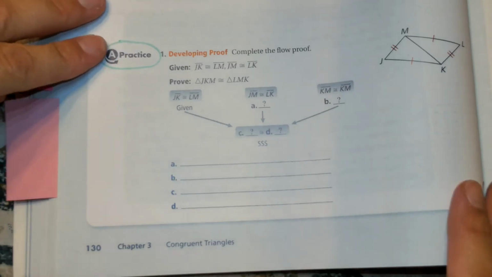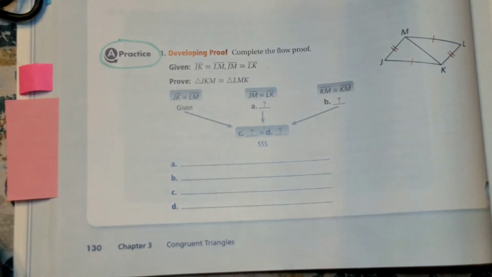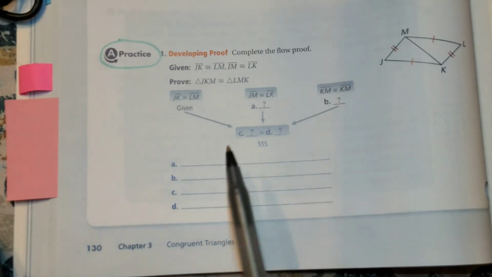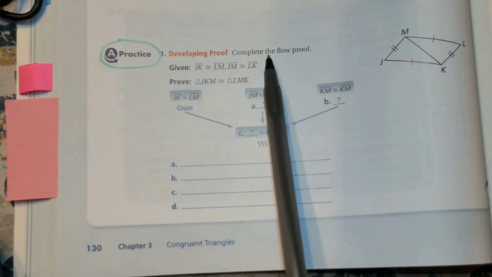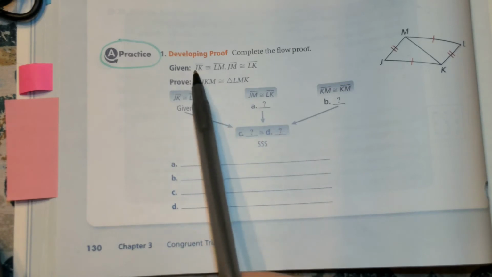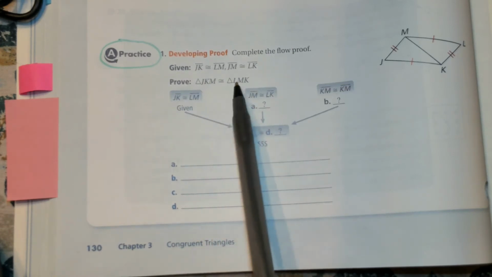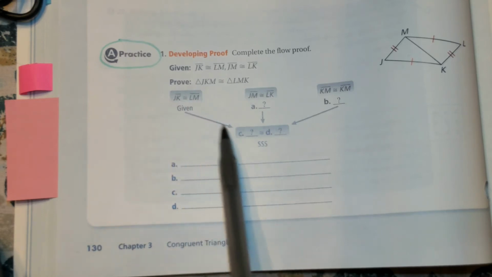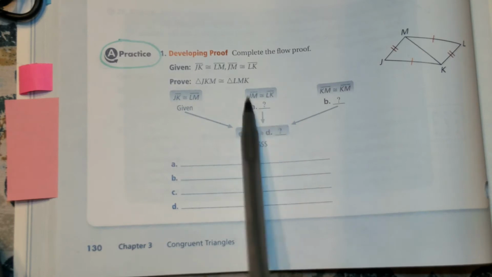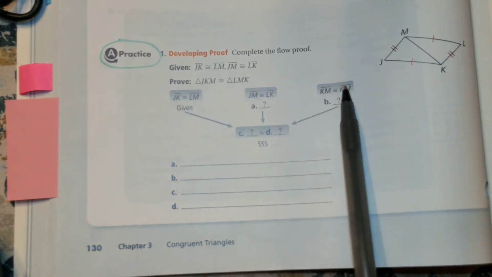Okay, it's a little weird looking, but you can see what you need to see. So we are going to complete the flow proof. We are given certain information, and then we're trying to prove that these two triangles are congruent. So again, a flow proof kind of just starts with one thing, goes to another, but then there's another thing, and it goes to that, and then that one also goes to that.